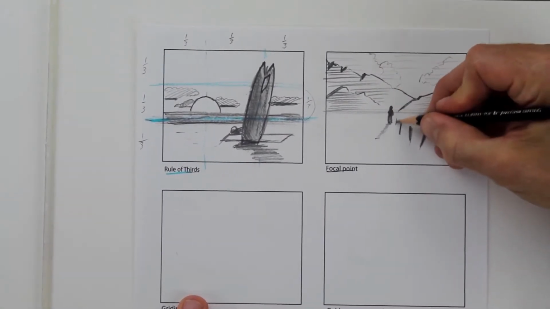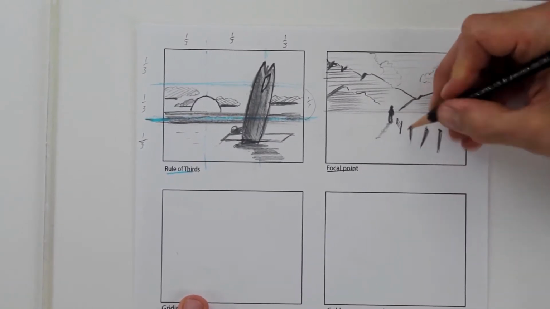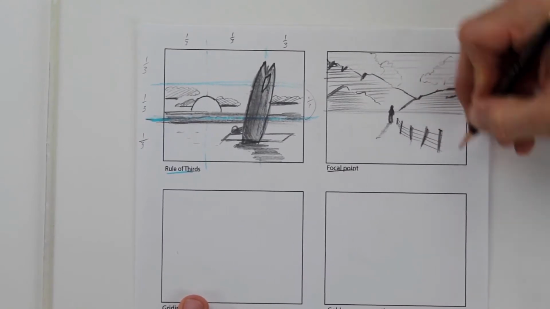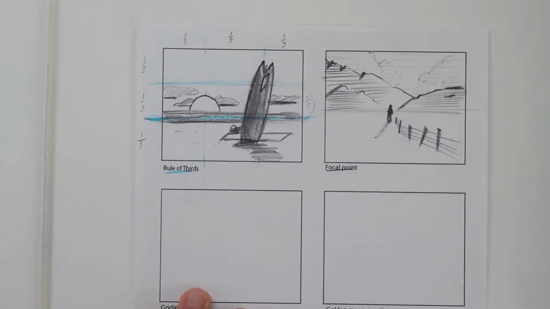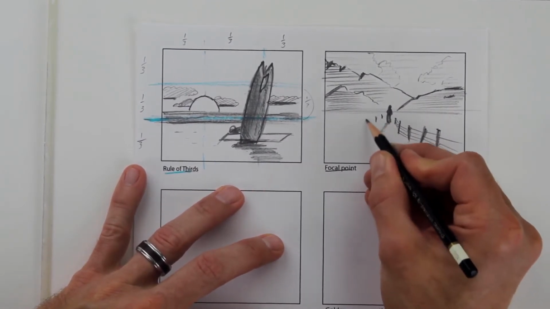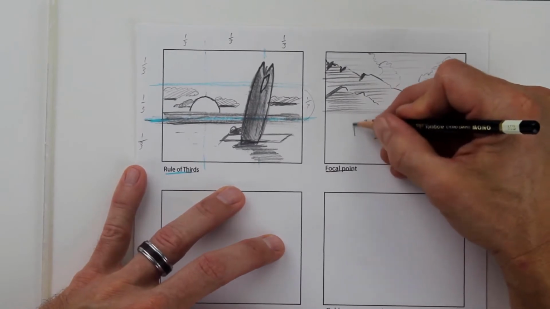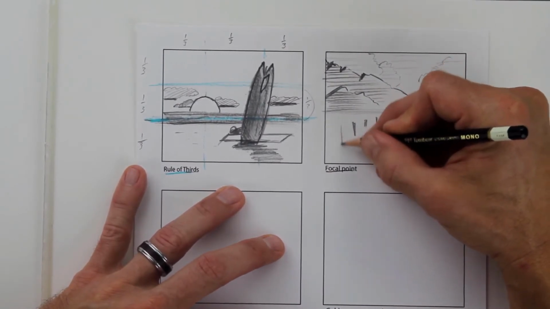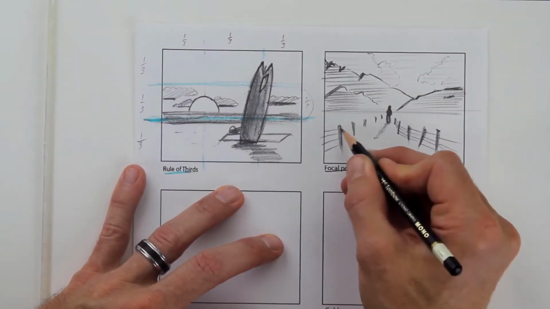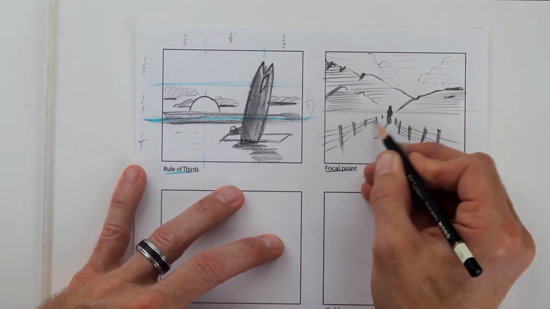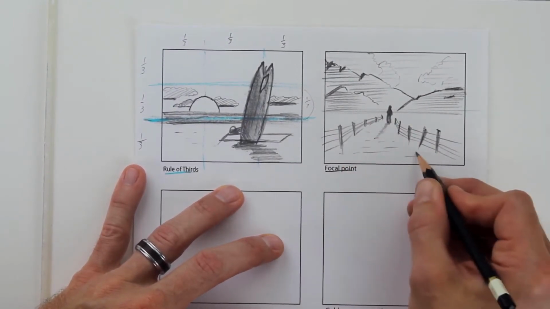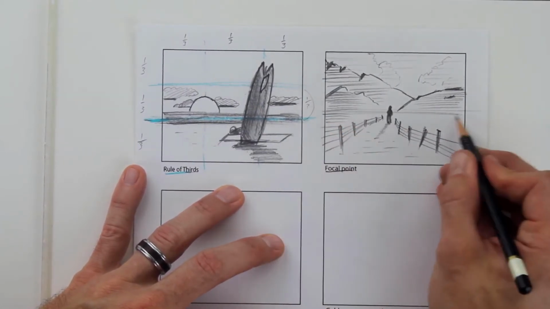And we'll lay in the idea of wire or barbed wire or wood coming in that fence, and we'll put in the other side of the fence right through here. And I'll put in a little bit of texture on this path and a little bit more hatching.